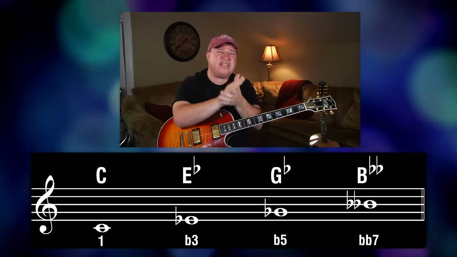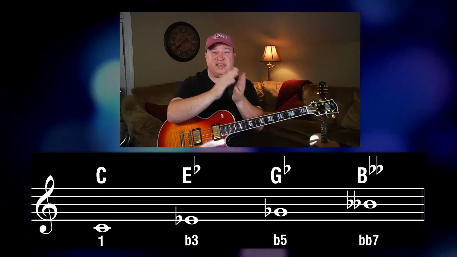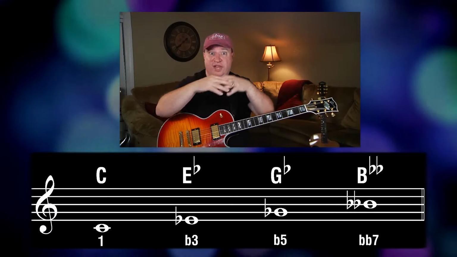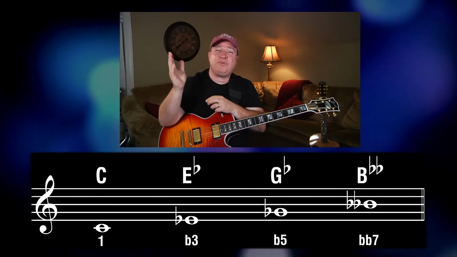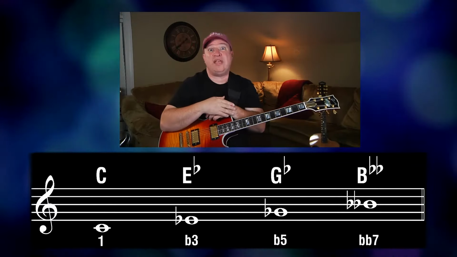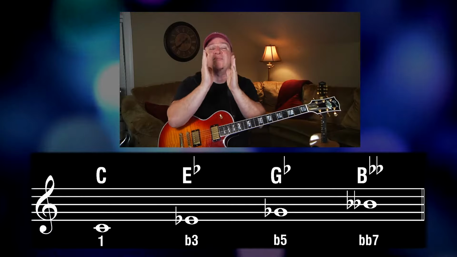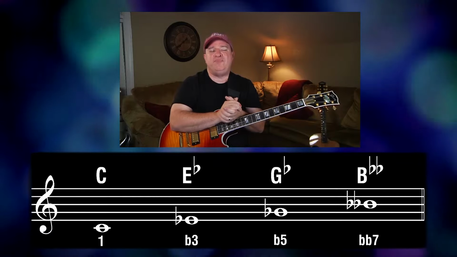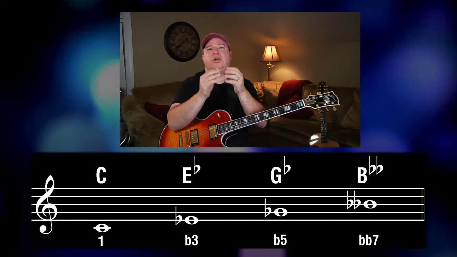So if I'm in the key of C, oh, this is painful. It would be a C, flat 3, E flat, flat 5, G flat: C, E flat, G flat, a diminished triad, nothing special there. But then a doubly flatted seventh. The seventh would be a B, and a doubly flatted seventh would be a B double flat. Don't say A. I know it's an A, you know it's an A. It's going to be a B double flat in theory land. C, E flat, G flat, B double flat. That is a fully diminished chord.